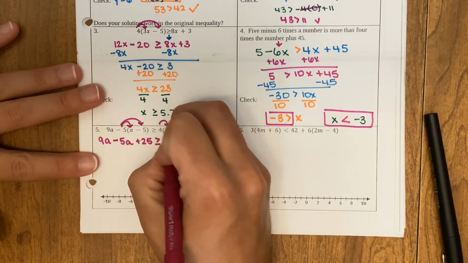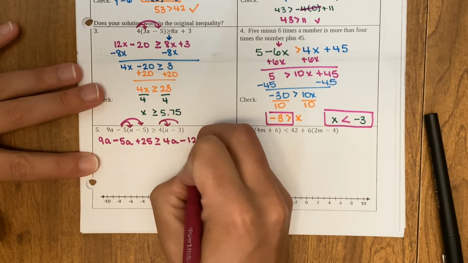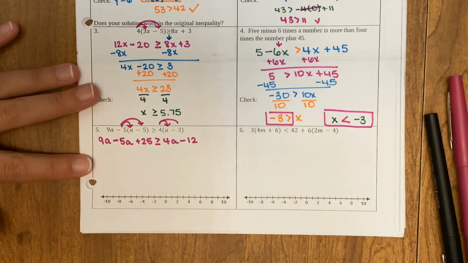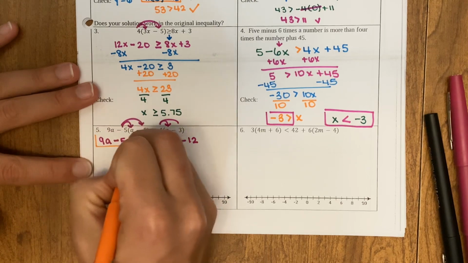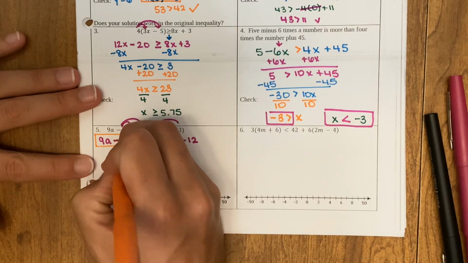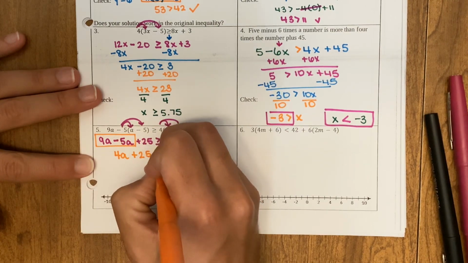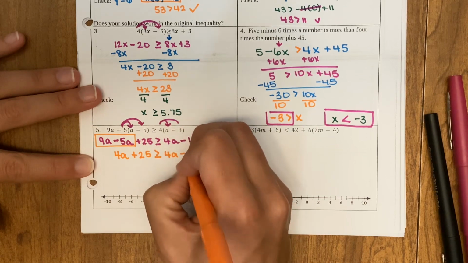I'm also going to distribute the 4 on the other side and I get a 4a and I get a -12. The problem right now is I still have simplifying on the left-hand side, so I need to do that first. So I get 4a plus 25 is greater than or equal to 4a minus 12.